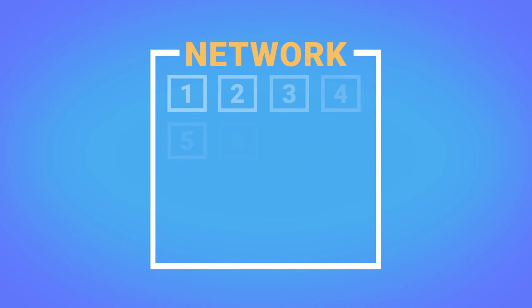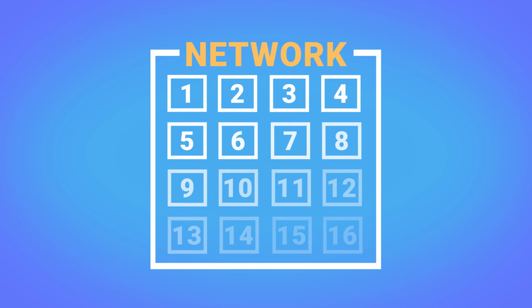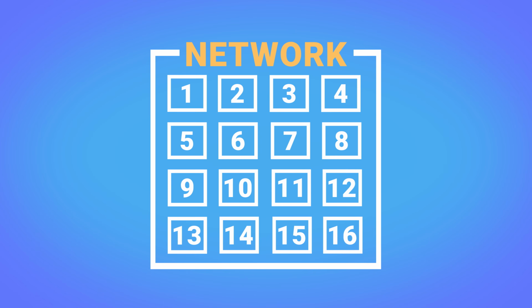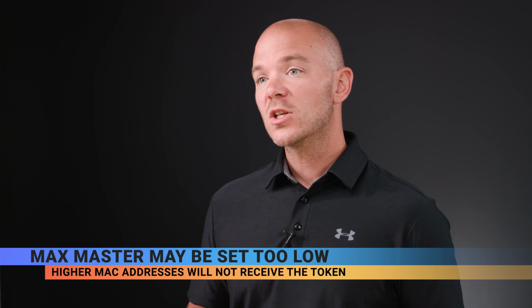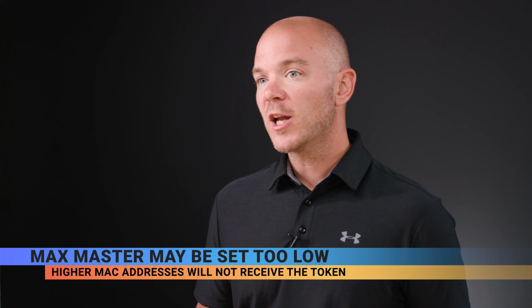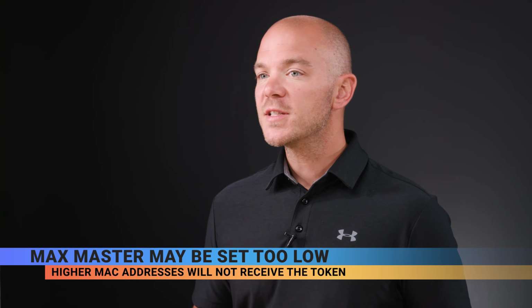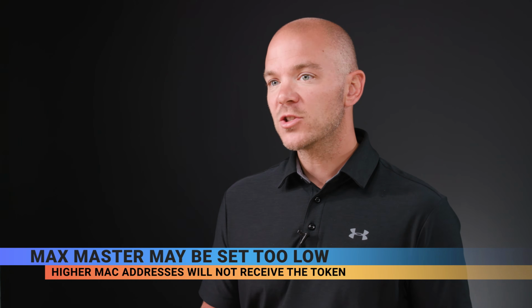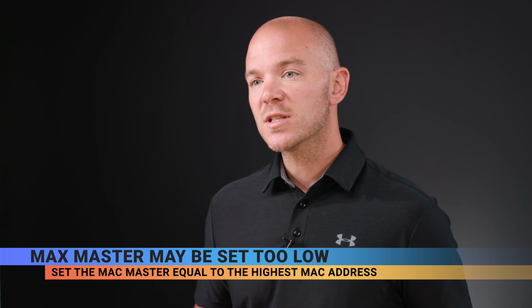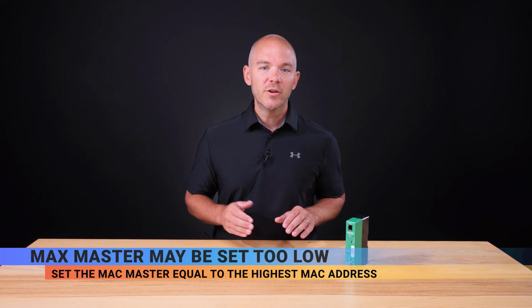For example, if there are 16 devices with MAC addresses ranging from 1 to 16, a max master of 16 prevents a PFM cycle for addresses greater than 16. If a device is added at MAC address 17, the network will not see the new device unless the max master is changed to incorporate it. To fix this, use the most efficient addressing scheme for an MSTP network. Number your devices consecutively and set the max master equal to the highest MAC address used in the system plus a buffer. Another problem starts from a network configured with a loop.